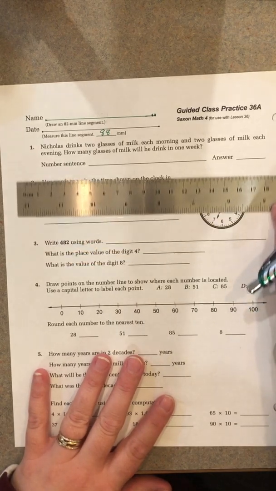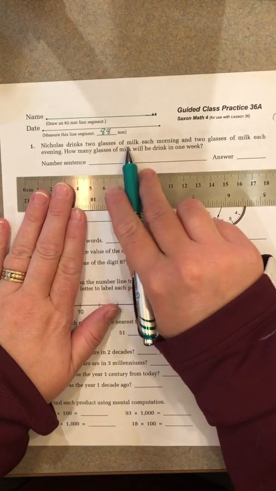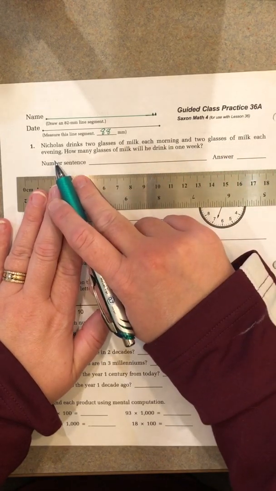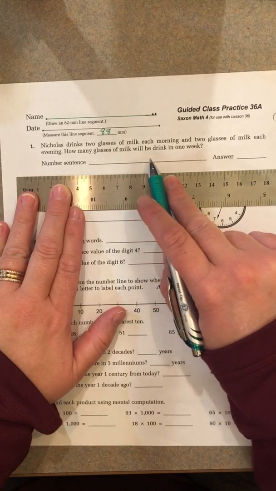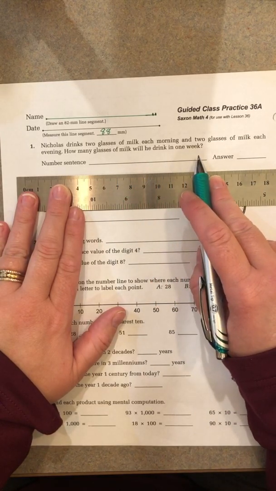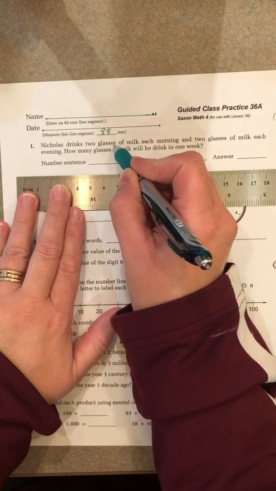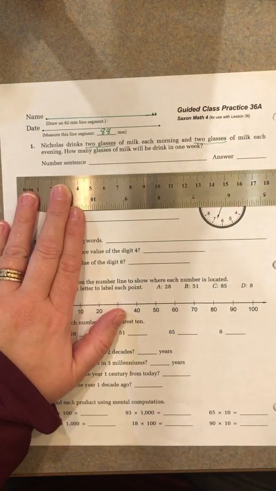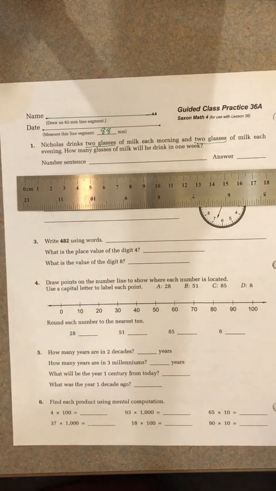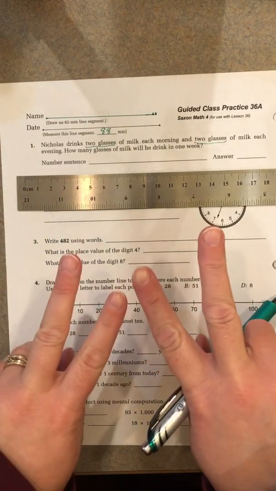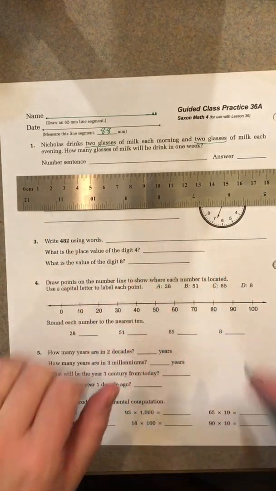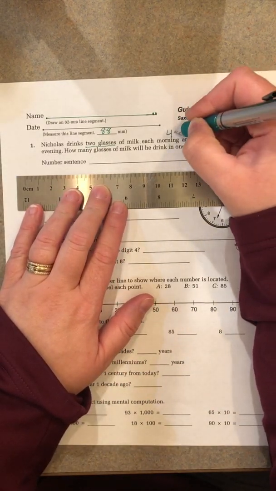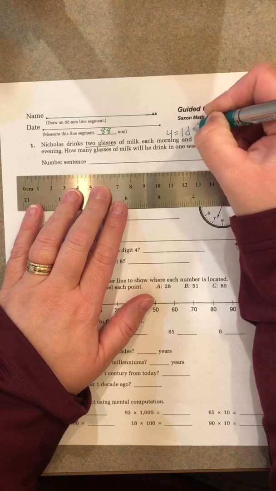Number 1. Nicholas drinks 2 glasses of milk each morning and 2 glasses of milk each evening. How many glasses of milk will he drink in 1 week? So, he drinks 2 in the morning and 2 in the evening. So how many does he drink in one day? If he has 2 in the morning, 2 in the evening, in one day he has 4, right? So I'm going to write up here for myself 4 equals 1 day.